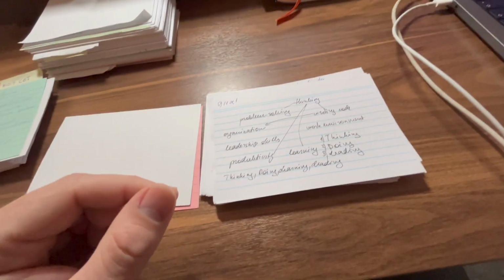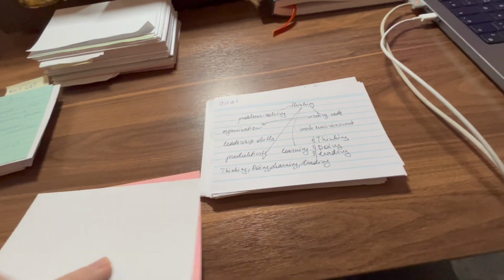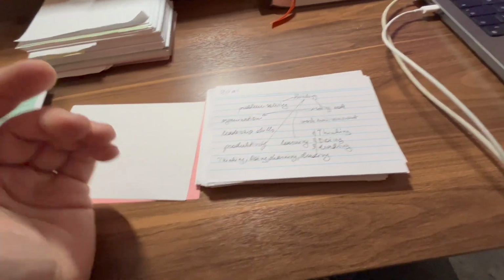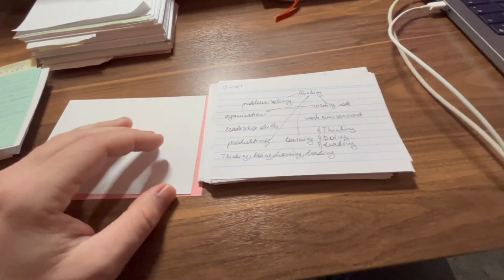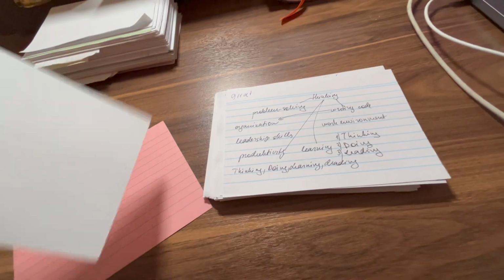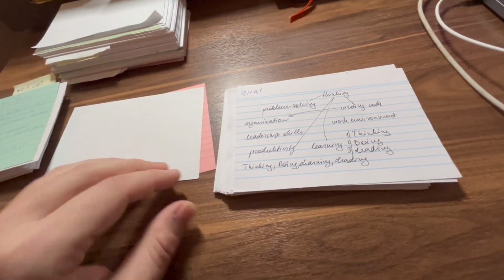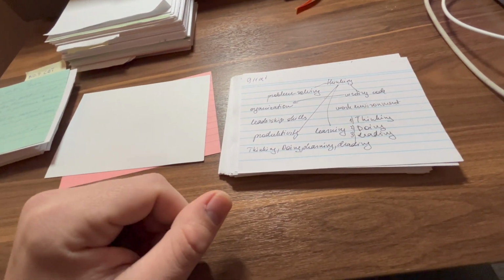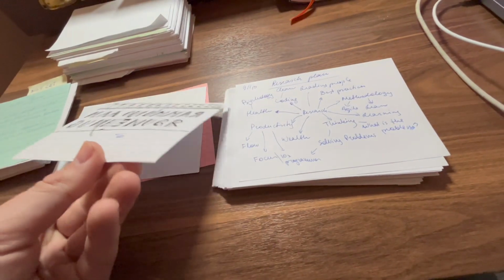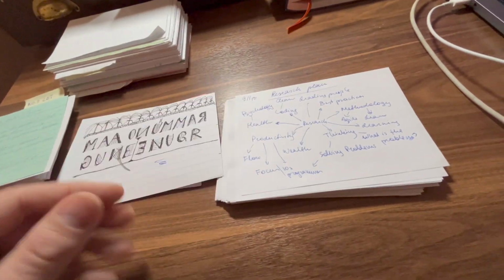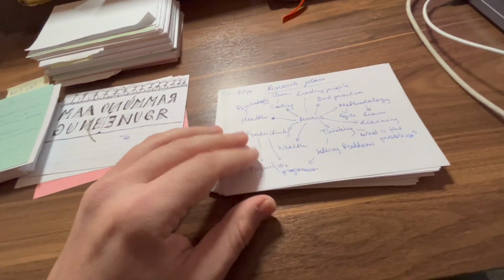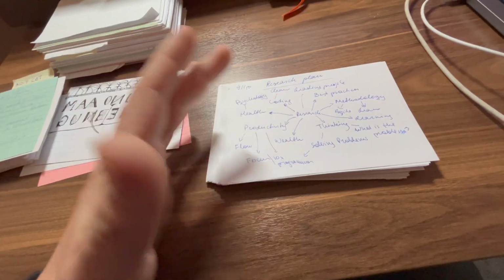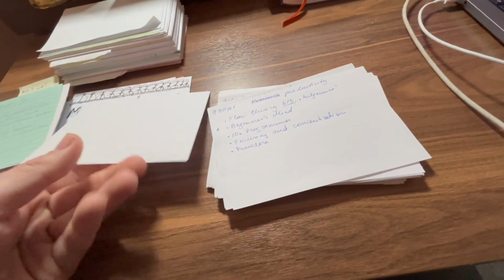The next one in this project is some kind of mind map, or I don't even know what it is, that I sketched, scribbling down. Then some research plan that I made, etc.